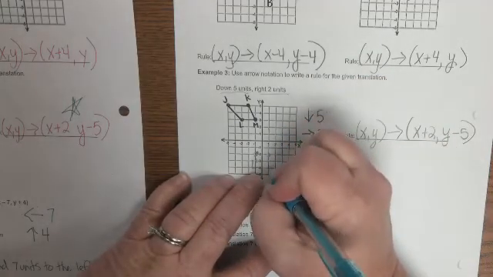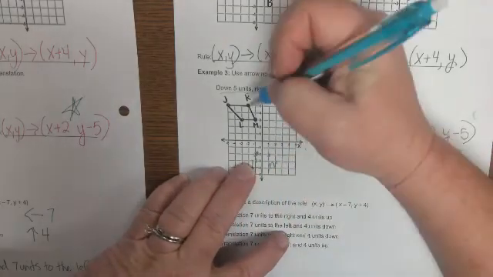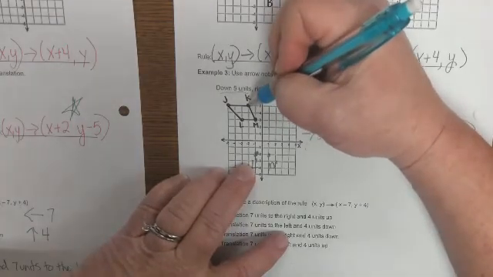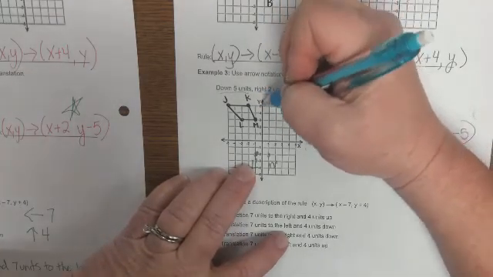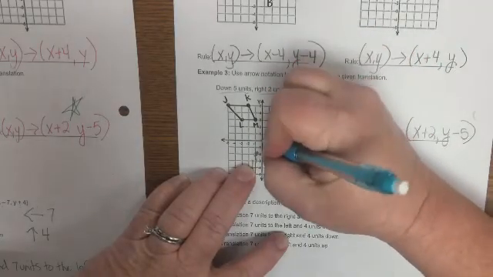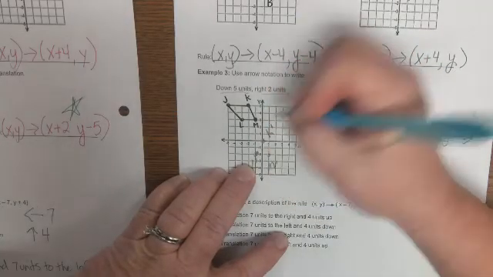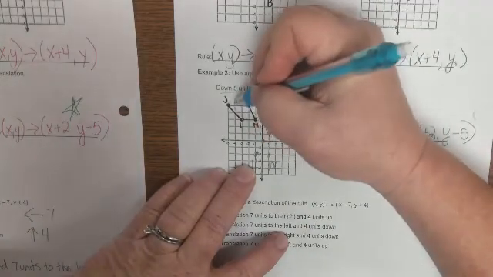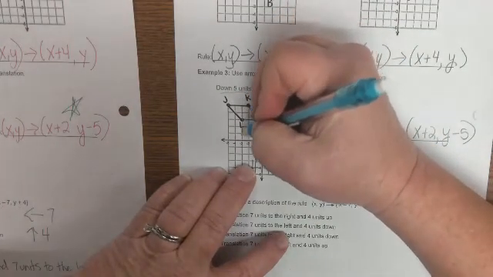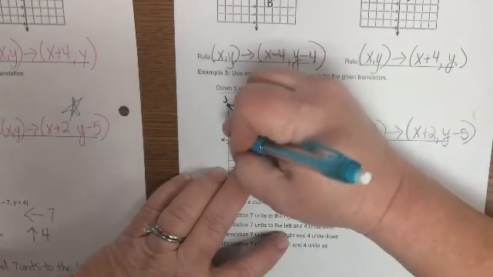So here's my M prime. Okay, I'm going to do K first. I'm going to go right 1, 2, and down 1, 2, 3, 4, 5. Here's my K prime. And then I'm going to go right 1, 2, down 1, 2, 3, 4, 5. And I've got J prime.